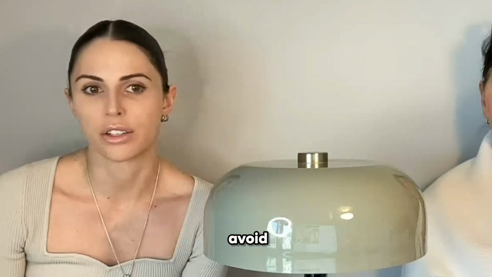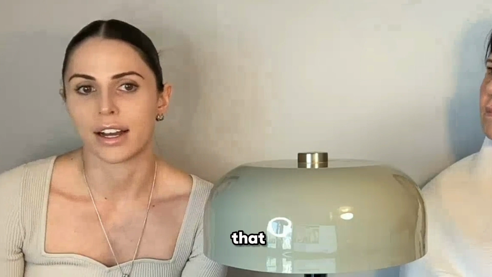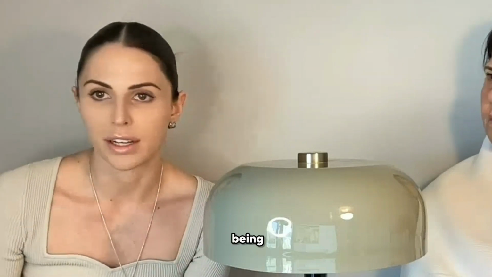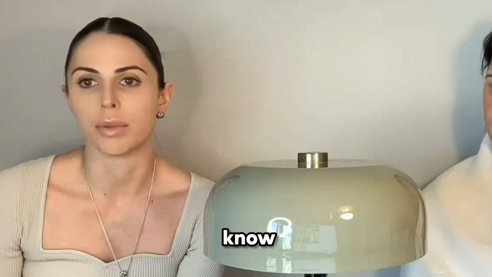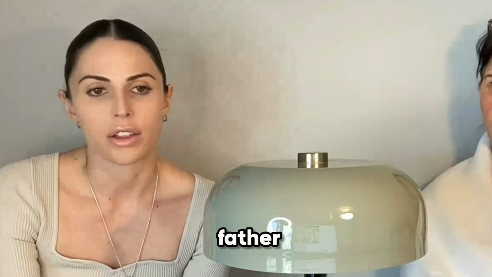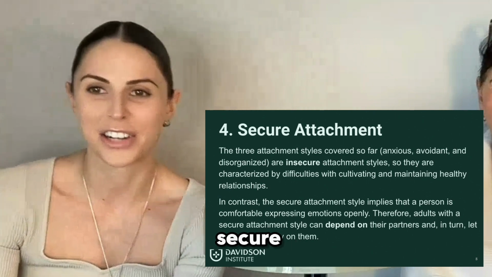They often struggle with identifying and regulating their emotions and tend to avoid strong emotional attachment due to their intense fear of getting hurt. This is often a child that comes from a family where there's a lot of emotional abuse and not a lot of emotional regulation. There's a lot of unhealthy emotions being expressed, and sometimes the child is the subject of anger or overwhelming, like a mother who is crying a lot, or an angry father, and all of these things lead into a disorganized attachment style. And then the one that does not get enough attention is a secure attachment, of course.